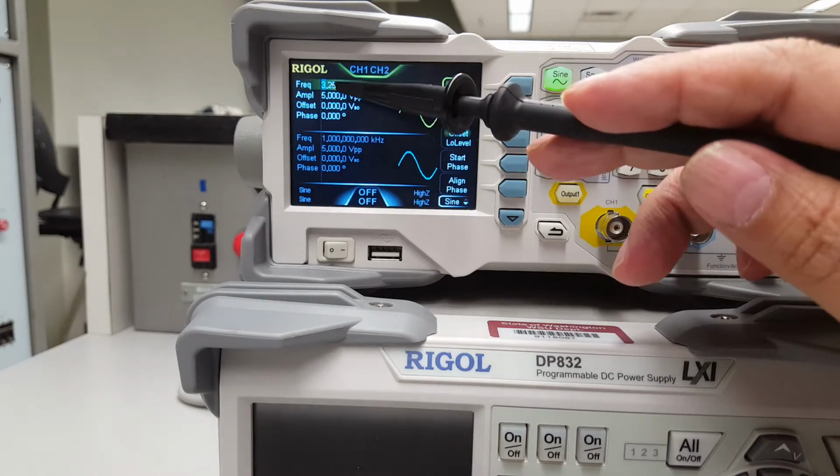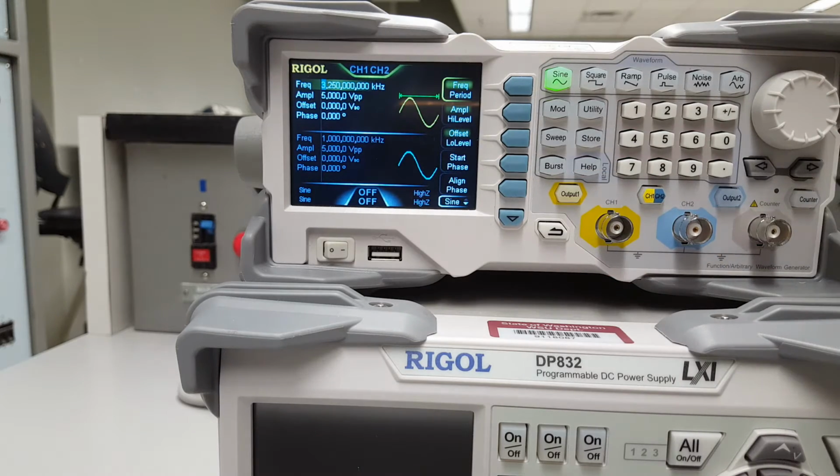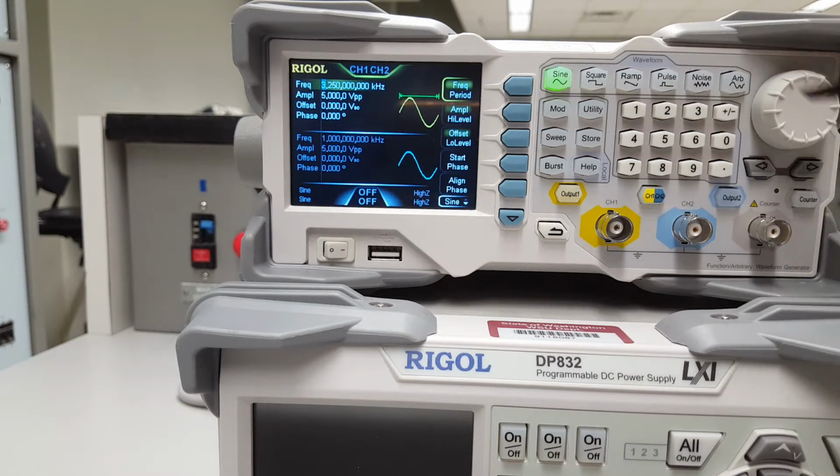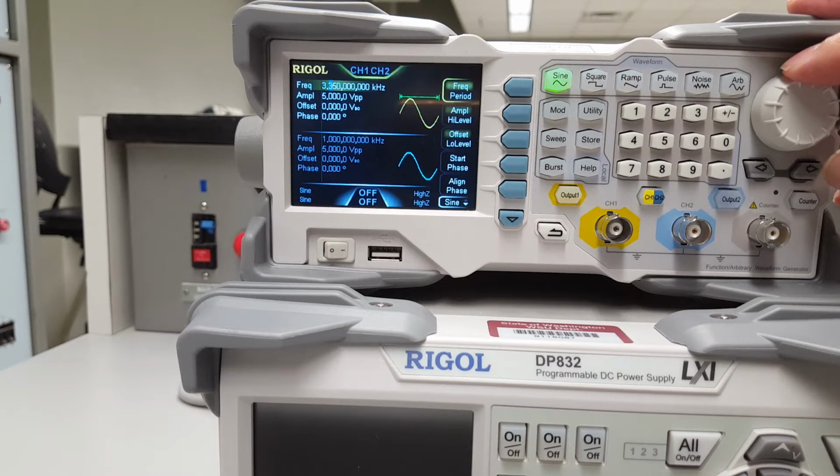And I can move the digit, basically by the decimal point, by using those keys. So if I move this way, now I can increment the hundredths digit. So now it becomes 3.350 kilohertz. Or I can reduce it so it becomes like 3.150 kilohertz.